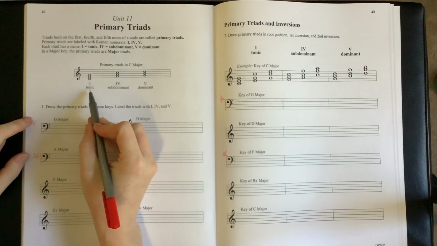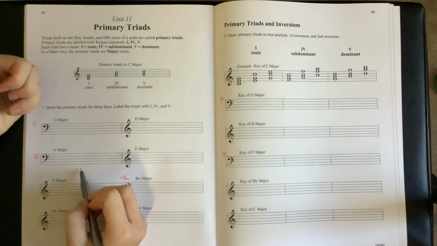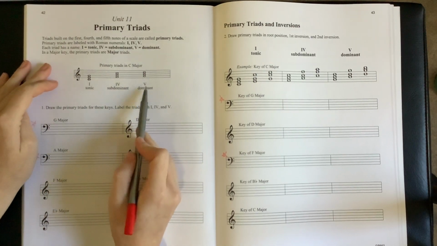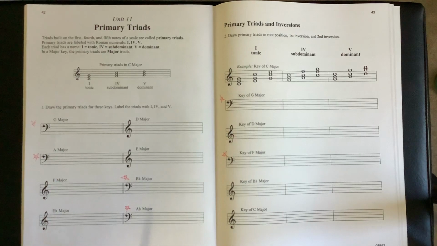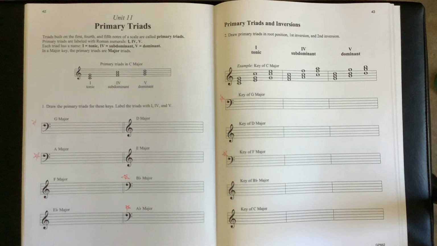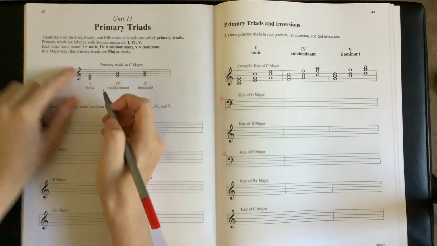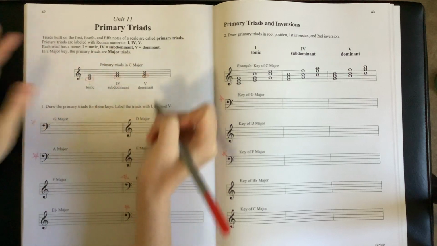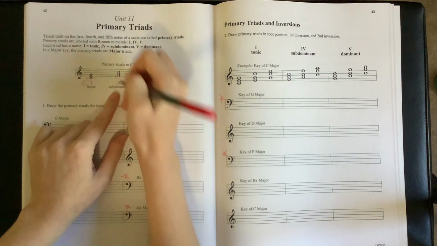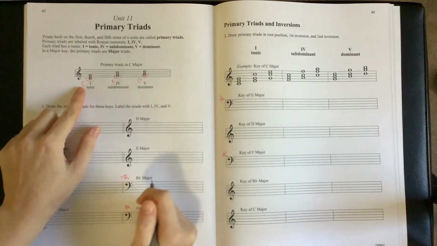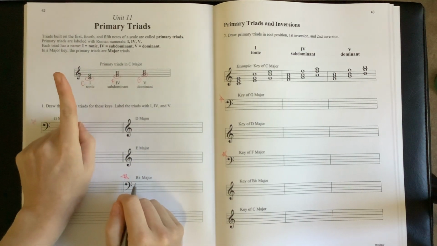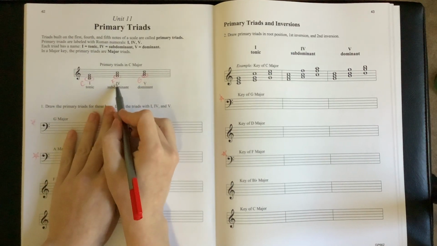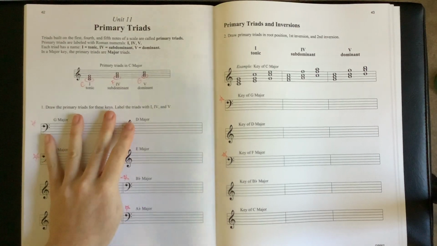So when we're finding our tonic or our 1 chord or our 1st scale degree, or our subdominant, our 4 chord, or our 4th scale degree, or our dominant, our 5 chord, or our 5th scale degree, we just kind of have to count up the scale. It's pretty easy. So if you look, I'm circling the root of these triads. So you have C, we have F, and we have G. This is the 1st scale degree. That's why it's the 1 chord, because it's the 1st scale degree. F is the 4th scale degree, and that's why it's in Roman numeral 4.